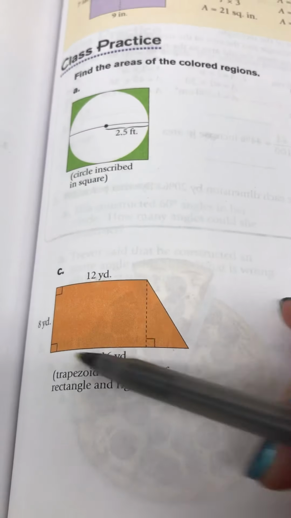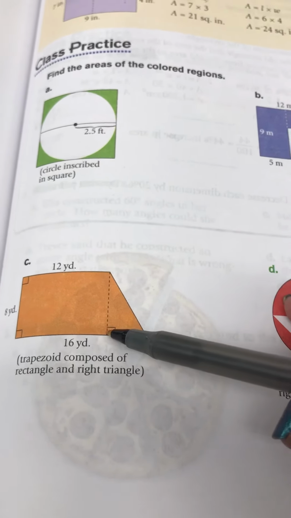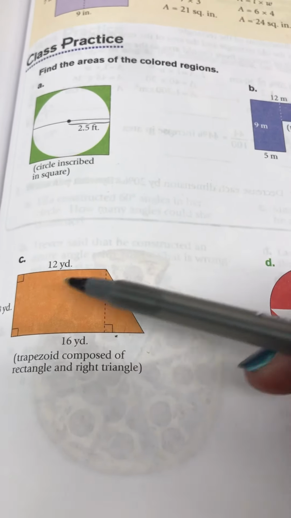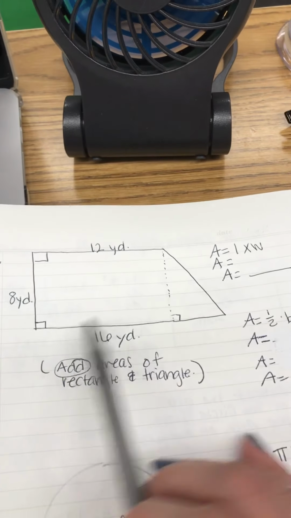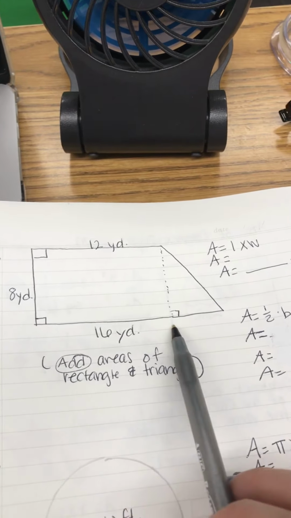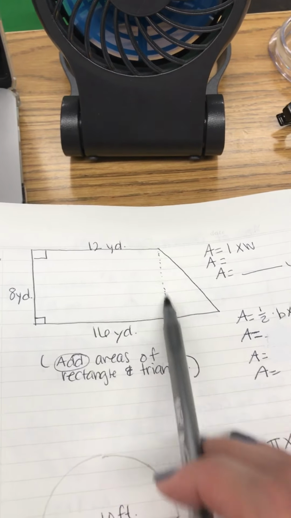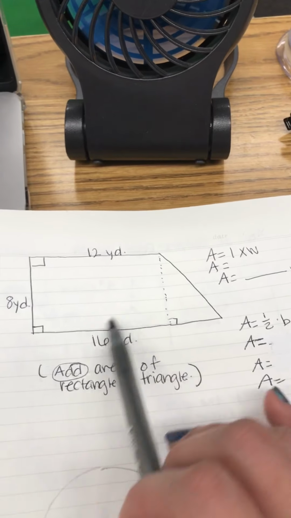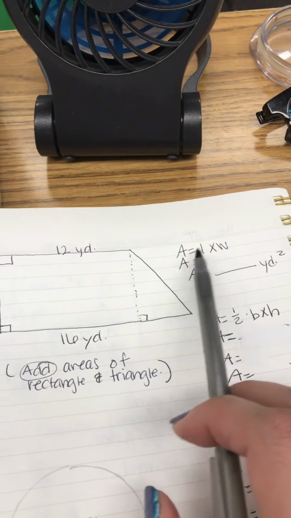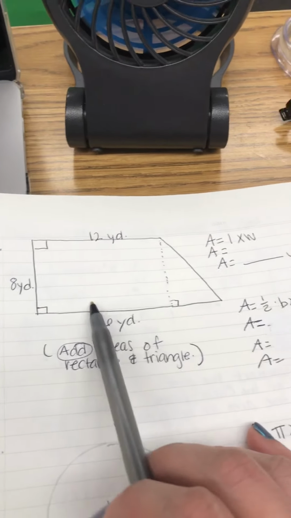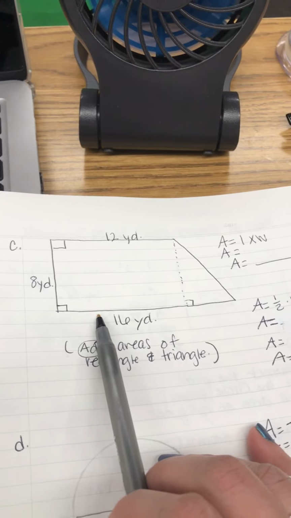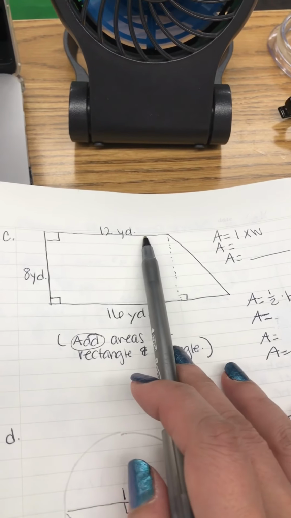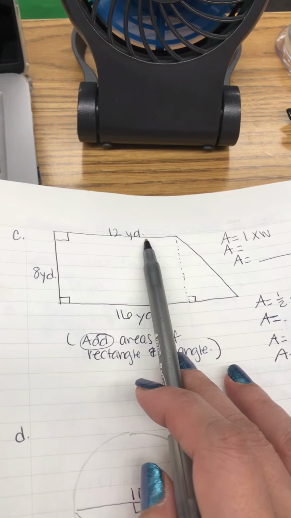On C, it gives you a rectangle and also a triangle. So you need to find the area of a rectangle and the area of a triangle. Here I drew this for you. Remember, these are right angles. All the way across here is 16, and then 12 is from here, and the 8 is on the side there. So let's find the formula for the area of a rectangle, which is A equals L times W. You figure out 12, so you're going to do 12 times 8.